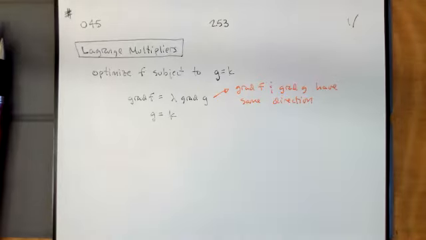So if gradient of f and gradient of g are pointed in the same direction, gradient of f is perpendicular to the contour, gradient of g perpendicular to the contour. So I'm looking for the contours to be parallel. Contours are tangent to each other.